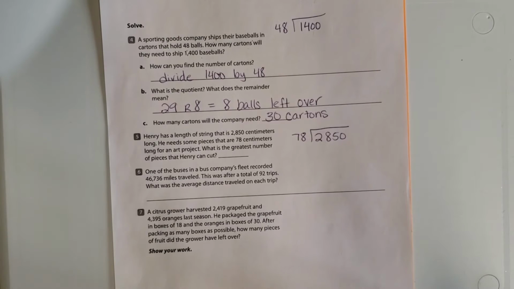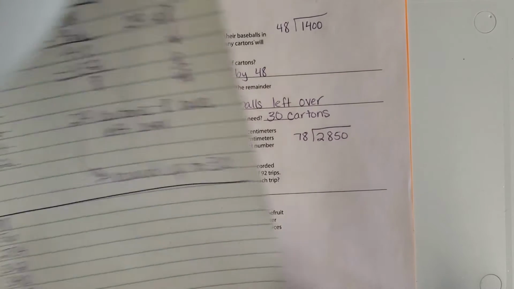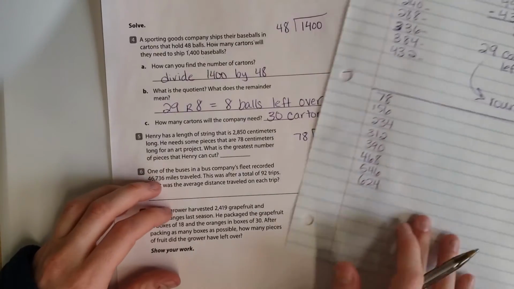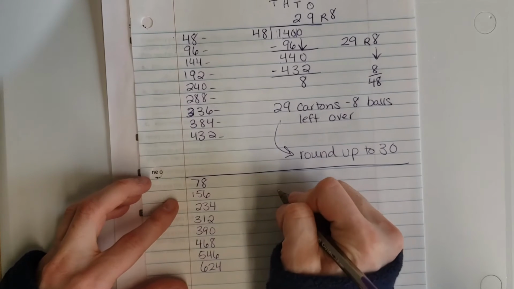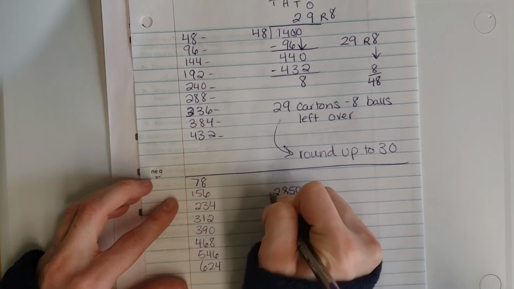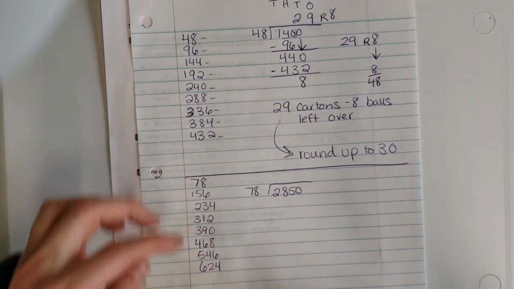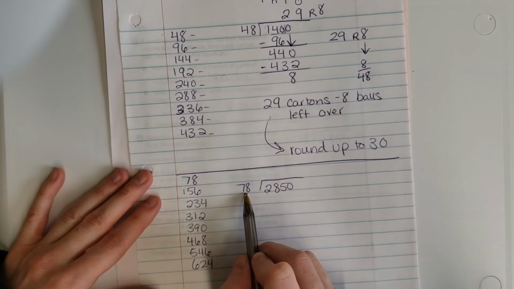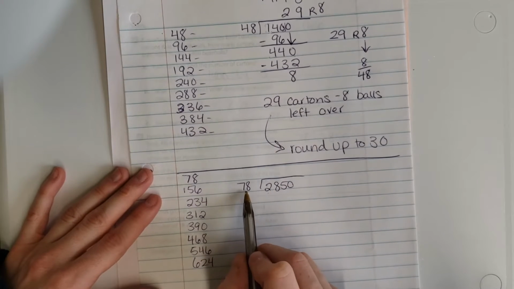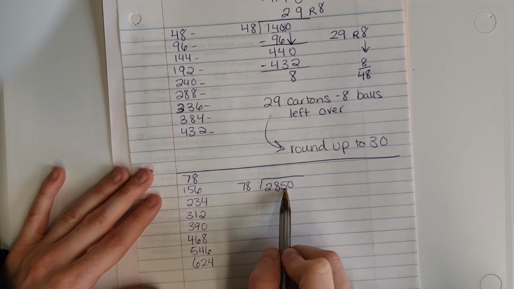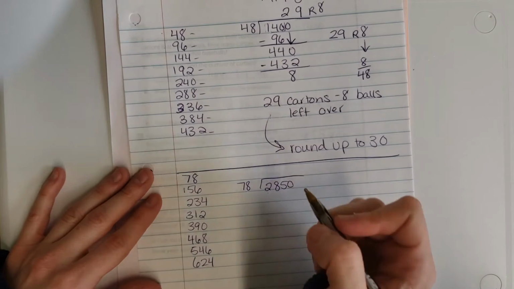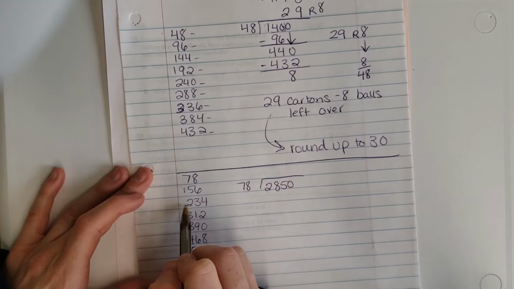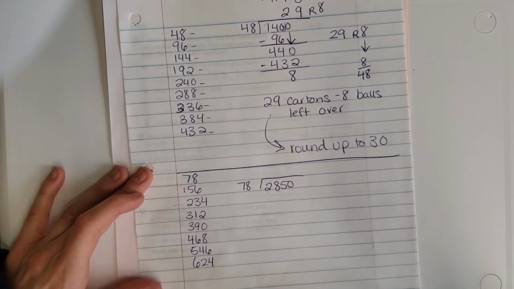So right away, I'm going to start by writing down my multiples of 78, which I've done on my scrap paper here. So here are my multiples of 78. I'm going to go ahead and set up my problem. 2,850 divided by 78. All right, so let's take a look. Does 78 go into 2? No. Does 78 go into 28? No. Does 78 go into 285? Yes, it does. So I'm going to look over to the side here, and I can get 78 to fit in 3 times into 285.